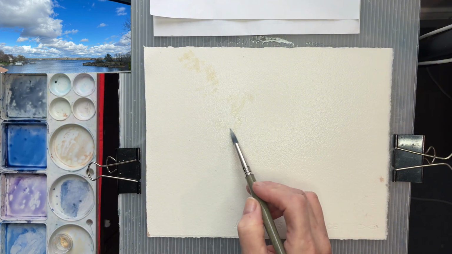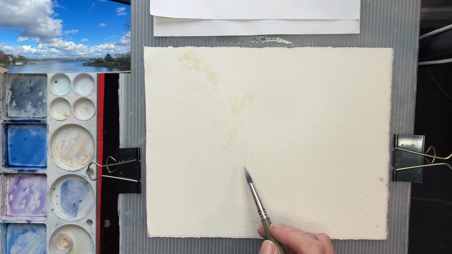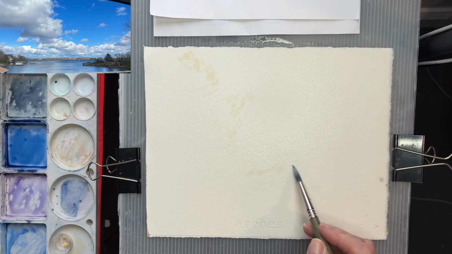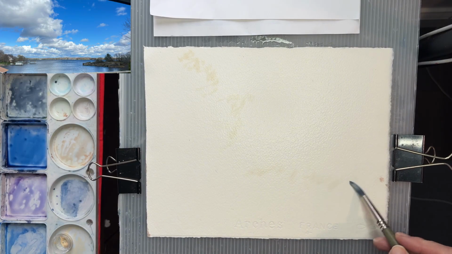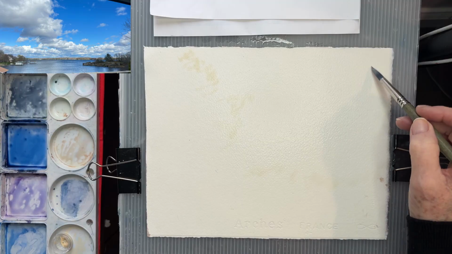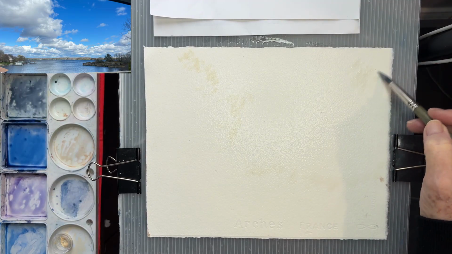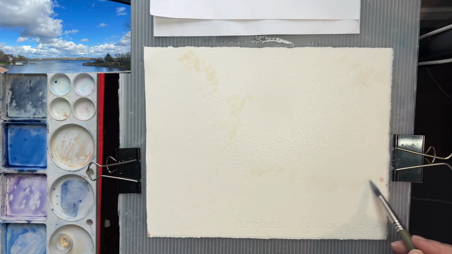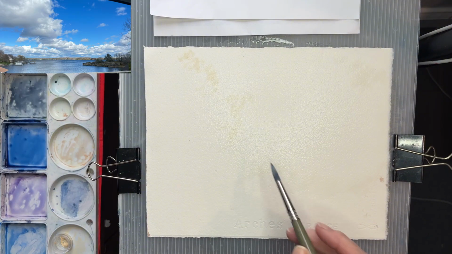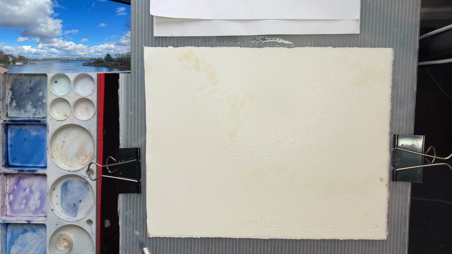Okay, so those are the two, and then there's this one that goes way across here and goes up. We're going to put some cloud coming down in here, so I'm going to put that in, and it's kind of a guideline for me of where my clouds are going to be, so that I don't get lost.